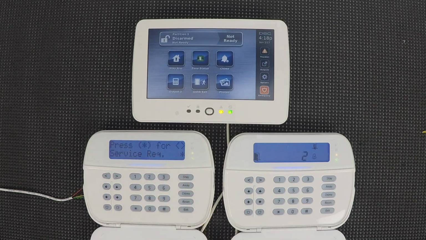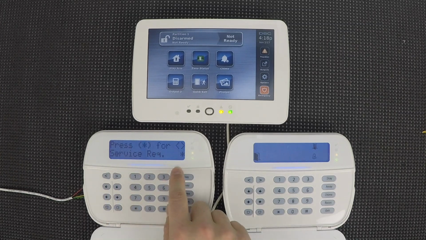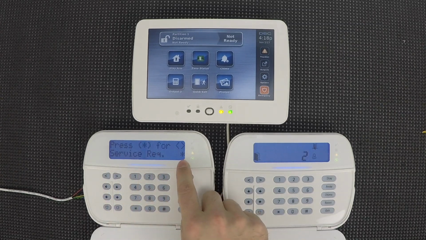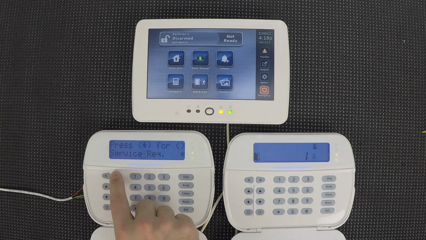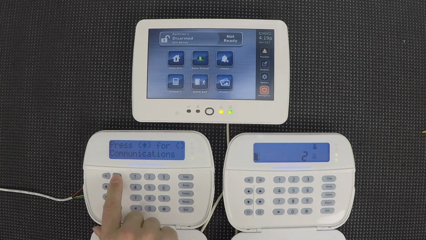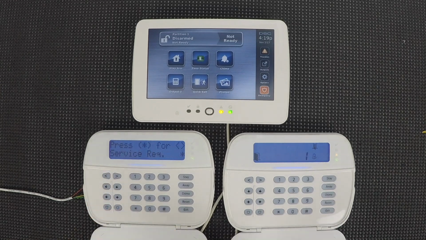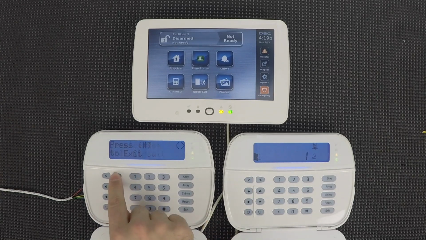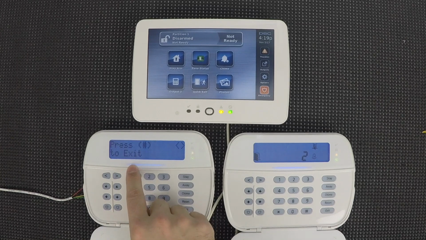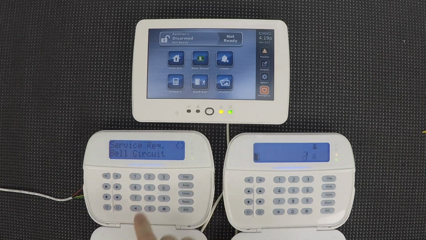When you push *2, it's going to give you some information here. Service required, and then press *. Battery trouble, module tampers. So we have quite a few troubles here. Let's just go to the first one, service required. We'll hit *, and that's going to show bell circuit, and we can scroll through and it just says press pound to exit. So the only service required is bell circuit.